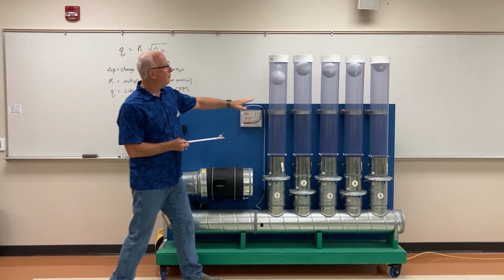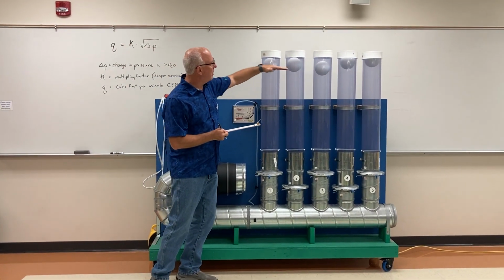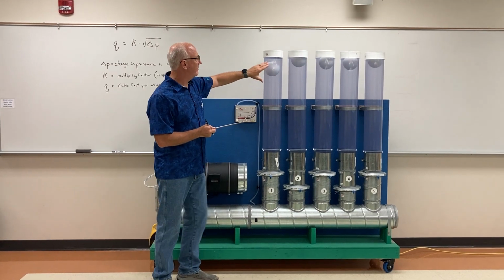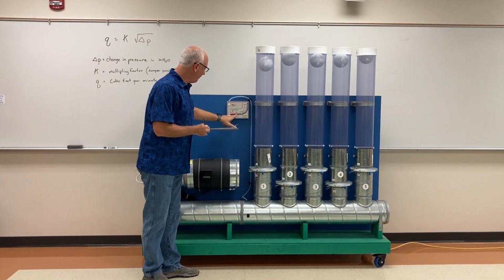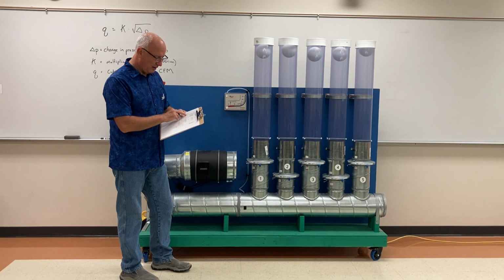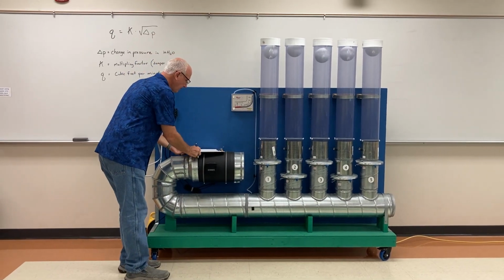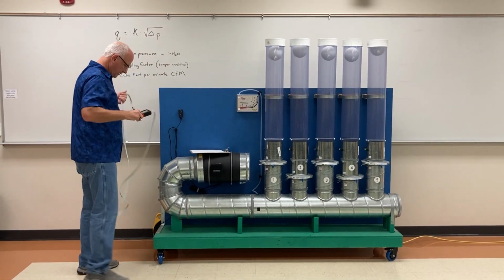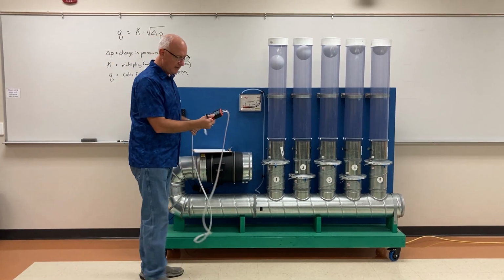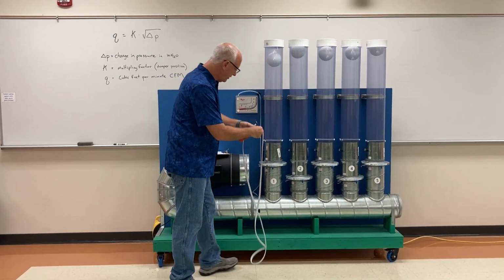All right, so now that we have the balls all about the same height, we've recorded the 0.09 in our system. We're going to read the airflows again. Meter set on inches of water.